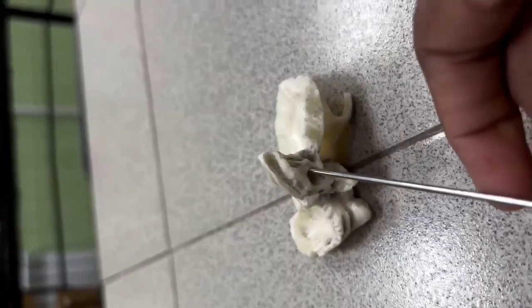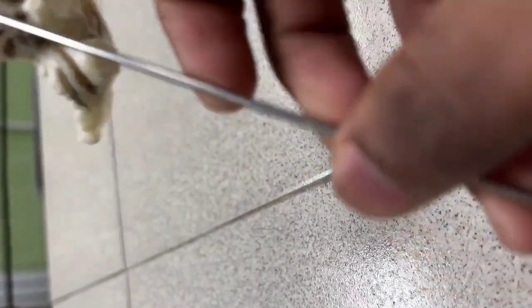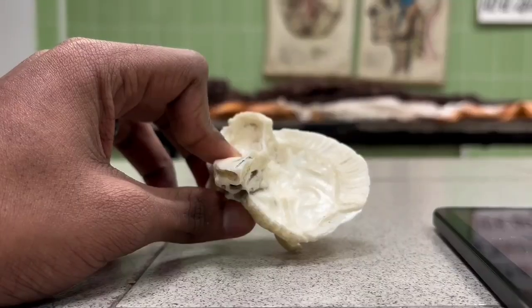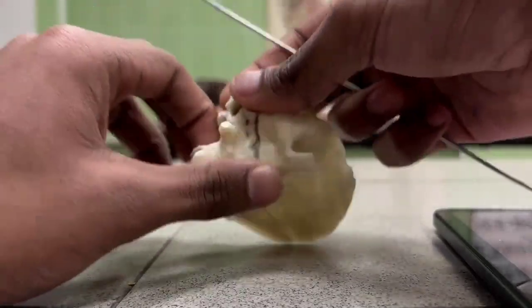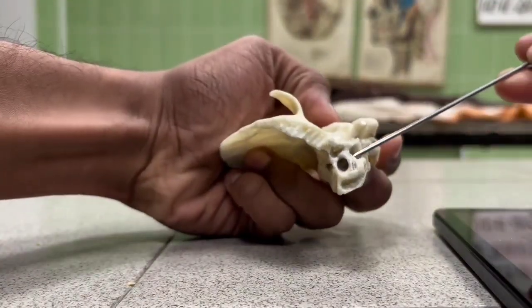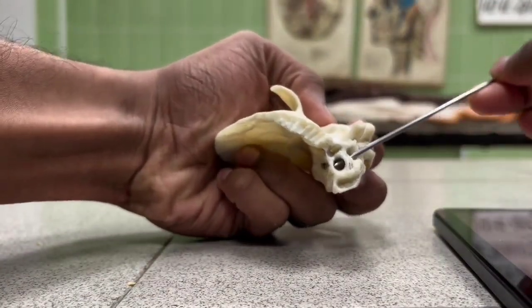First it goes up, then medially and forward.